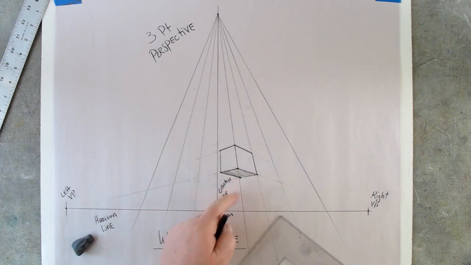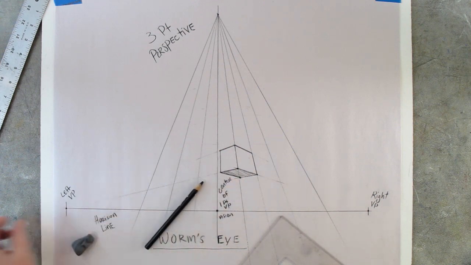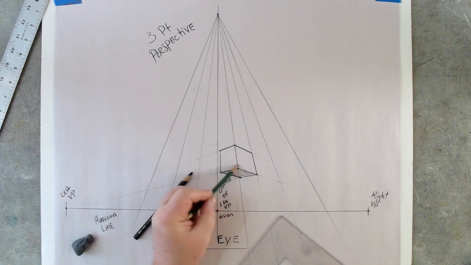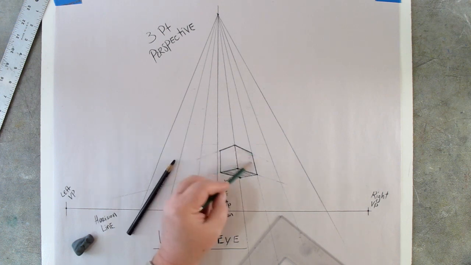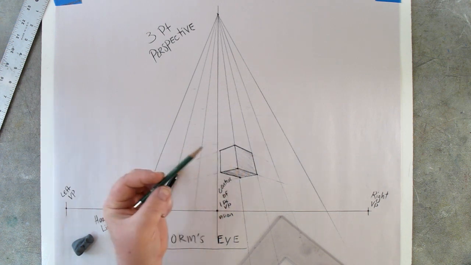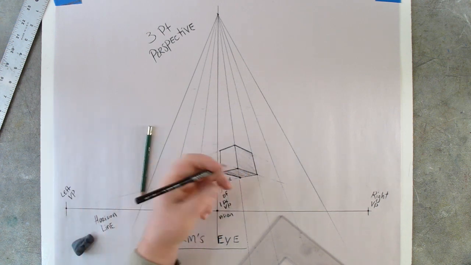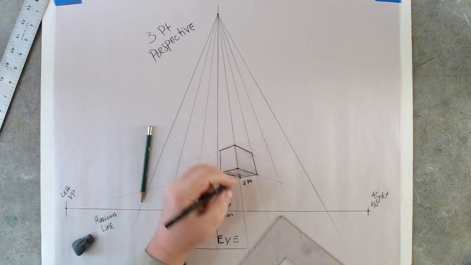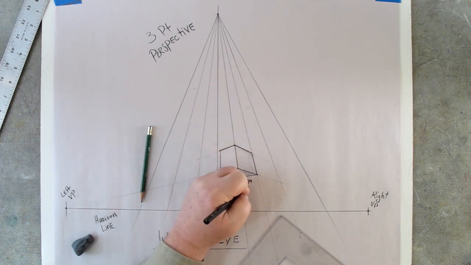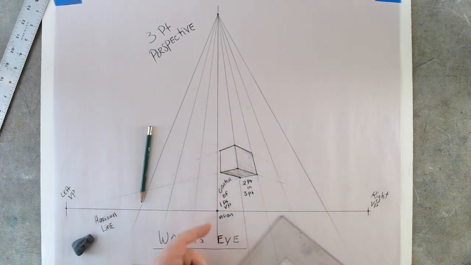So we're seeing the bottom of this box. We're seeing the right side and the left side. Again, so this is a 2-point, 3-point, but a 2-point perspective box and 3-point perspective in worm's eye view.